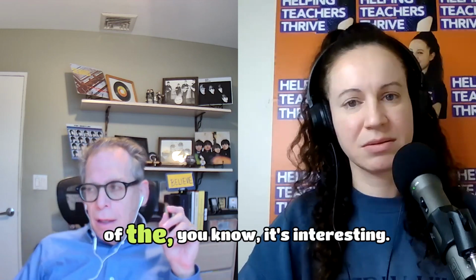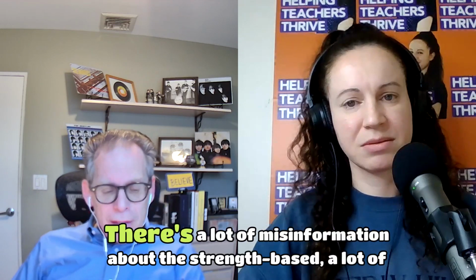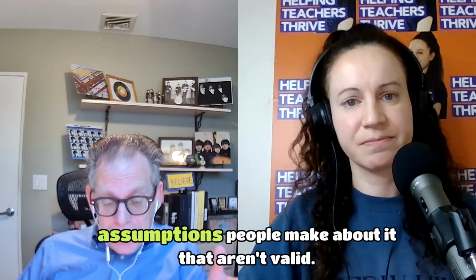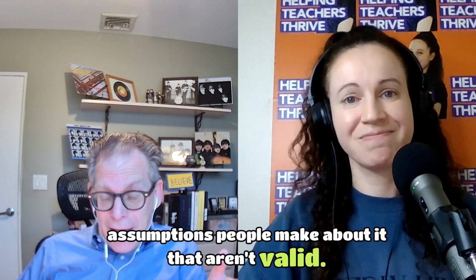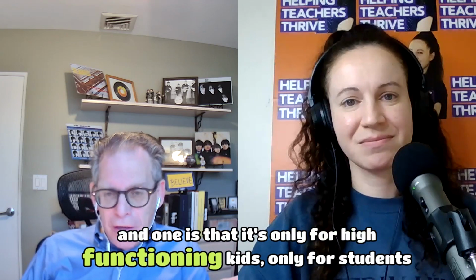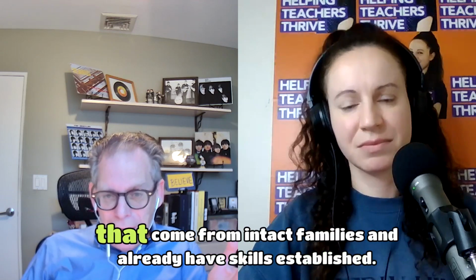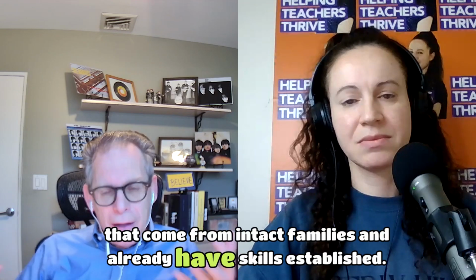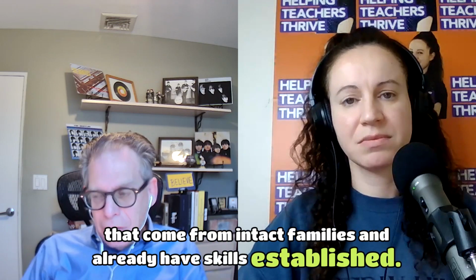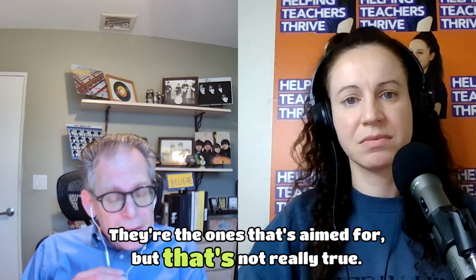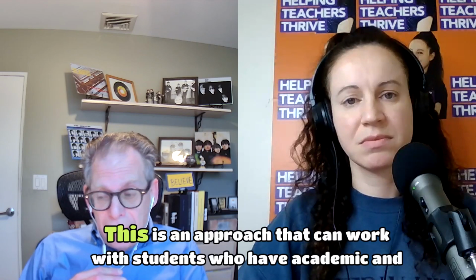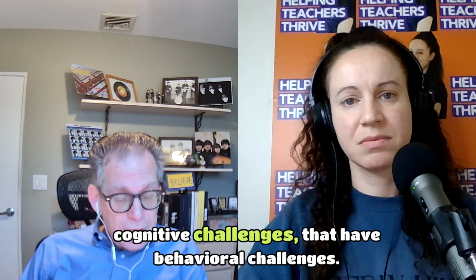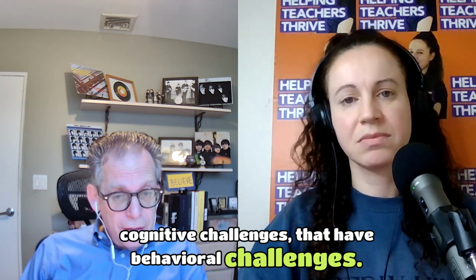It's interesting. There's a lot of misinformation about the strength-based model. A lot of assumptions people make about it that aren't valid. And one is that it's only for high-functioning kids, students who come from intact families and already have skills established. They're the ones it's aimed for. But that's not really true. This is an approach that can work with students who have academic and cognitive challenges, that have behavioral challenges.